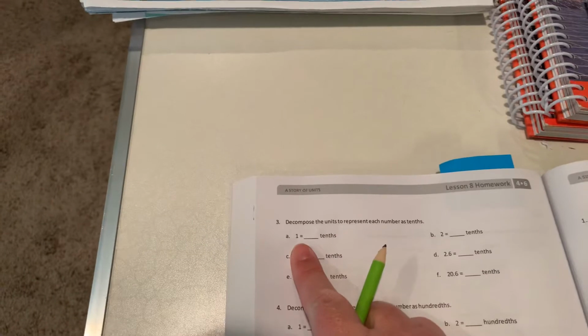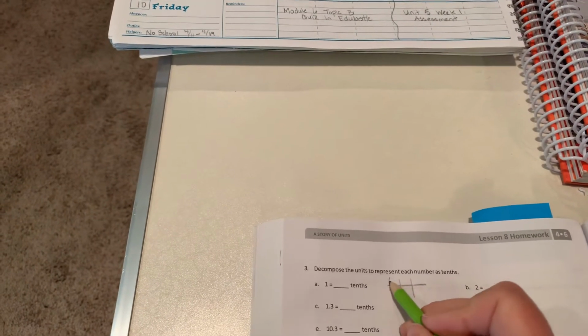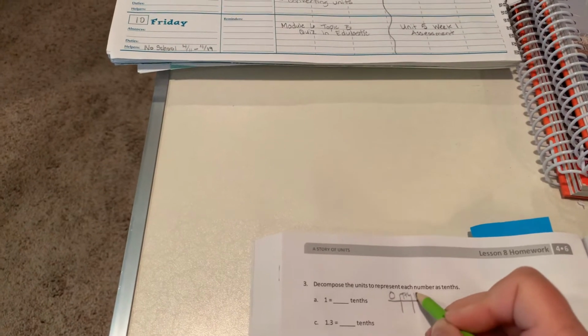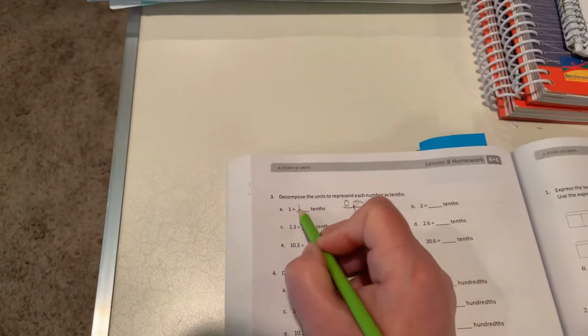Over here, we have more decomposition. So 1 is how many tenths? Well, again, if you think of that place value chart, you've got your ones, and then you have your tenth and your hundredth, and remember there's a decimal here. So envision that you have this chart, and 1 would be sitting here. If I'm going to the tenth, there's going to be a 0, so I know it makes 10 tenths.